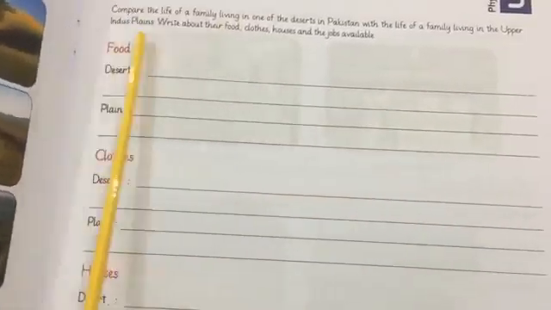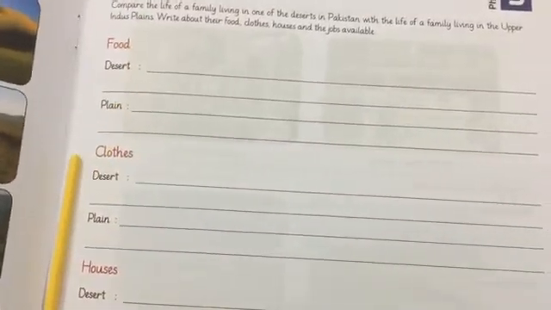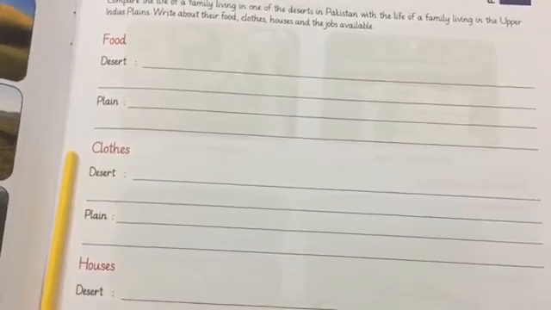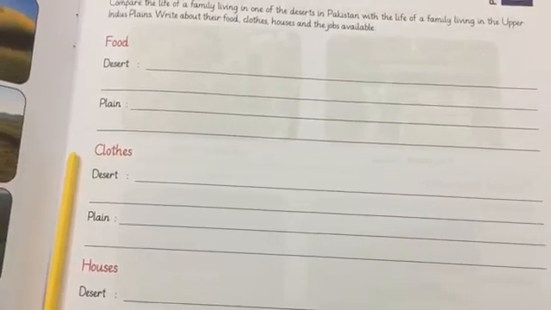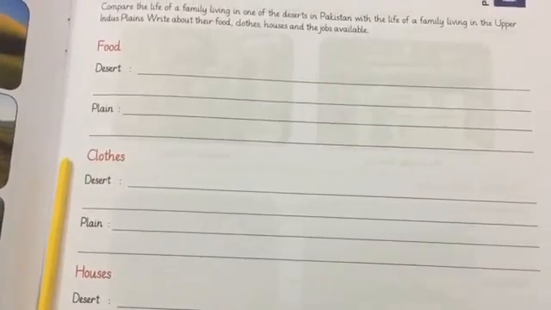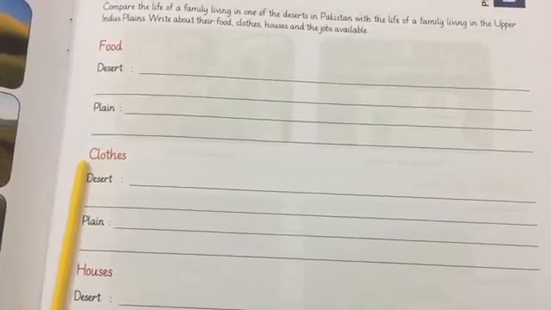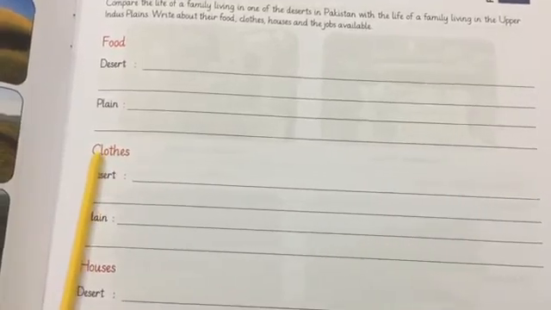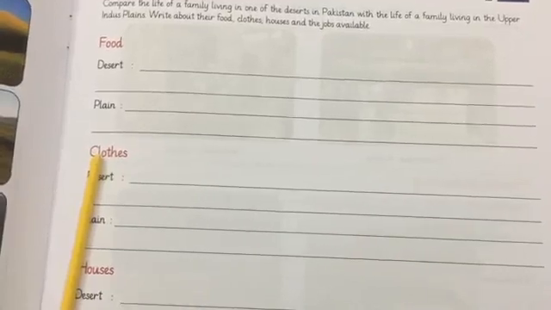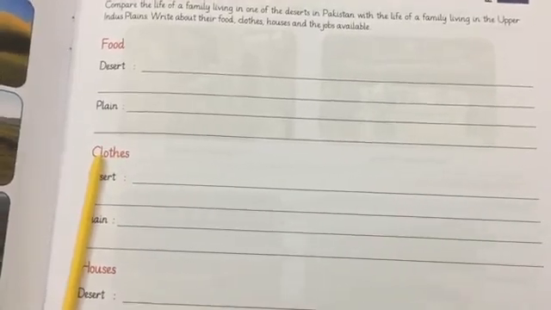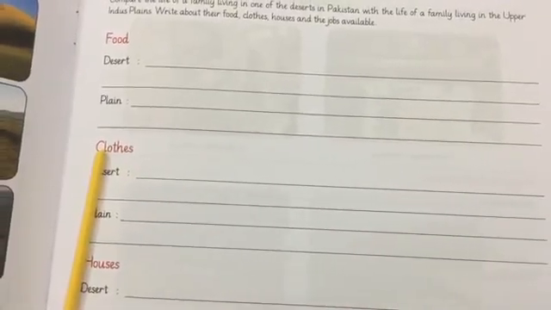Okay, then for the plain you have to write that people living in the upper Indus plains have enough food because the soil is very fertile because of the high amount of rainfall, and the people grow crops. There are enough crops, and the soil is fertile for cultivation, so the people have enough food. Then you have to write about the clothes of the desert people.